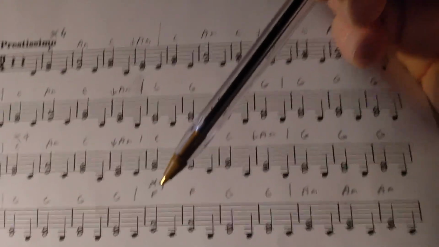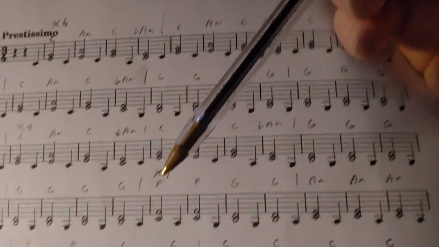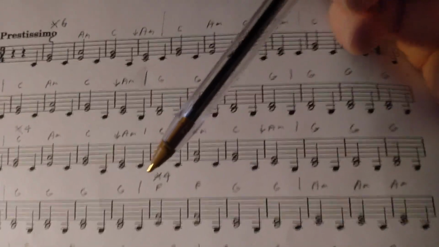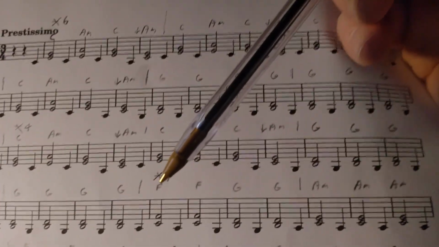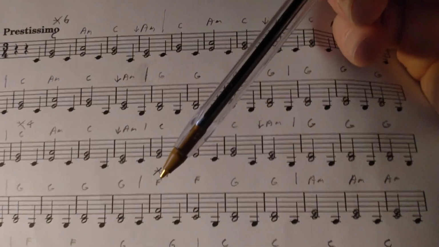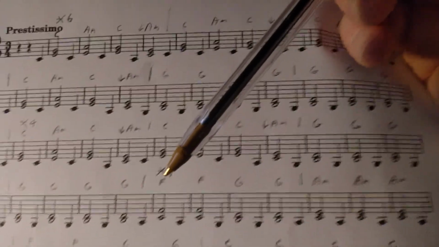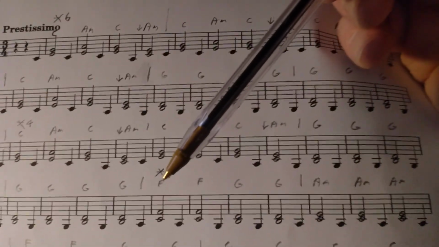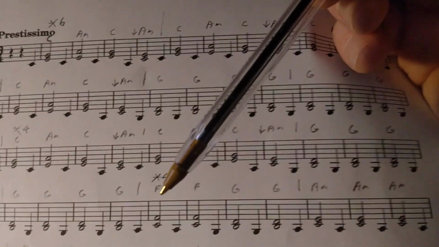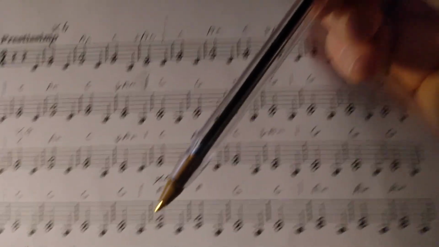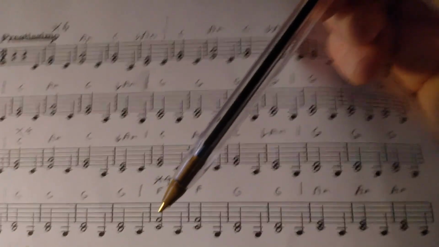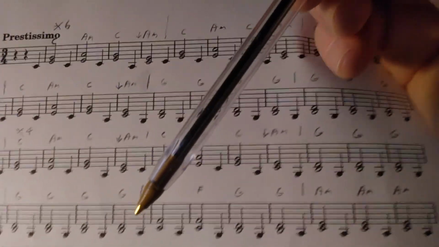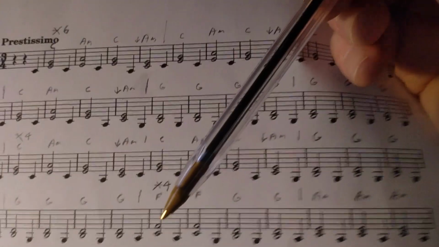We introduce the chord F. Now F comes right below the G chord, but this F is found by raising all the notes of the G chord a step, except for the top note, which goes a third up. That D here goes a third up to the F.